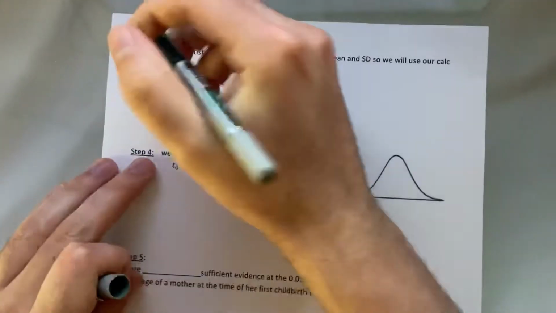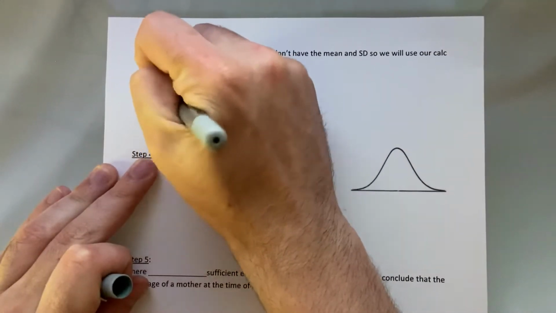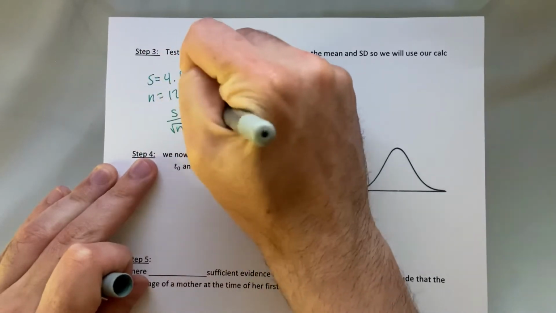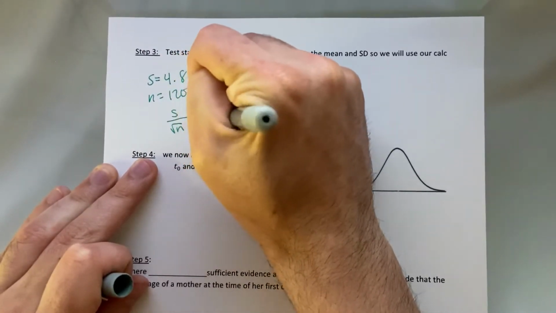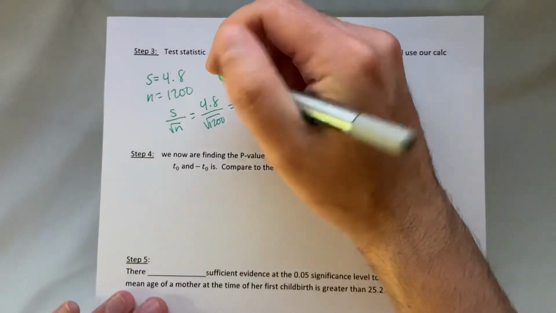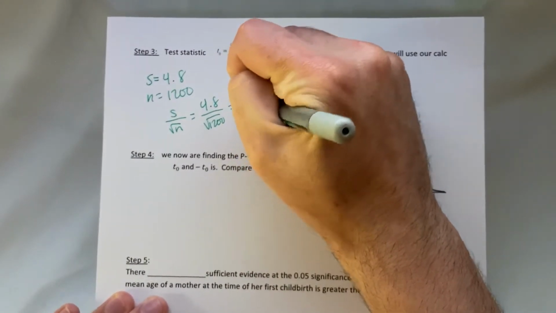Now we know S is 4.8 according to the problem. We know our N is 1,200. So that means S over the square root of N is 4.8 over the square root of 1,200, which is 0.1386.